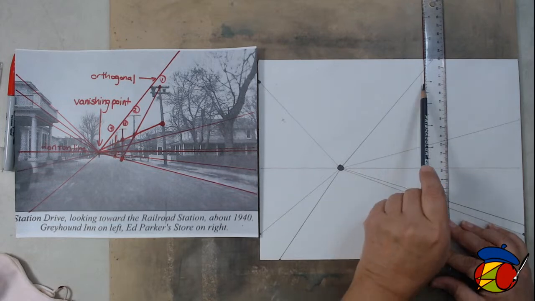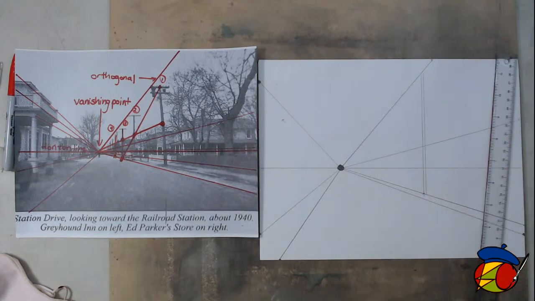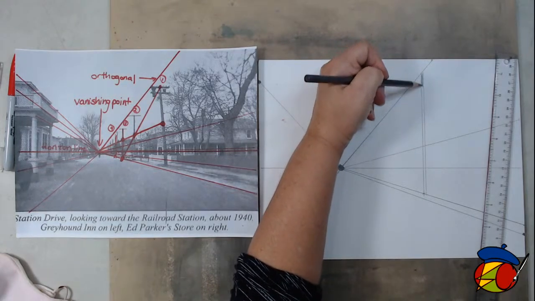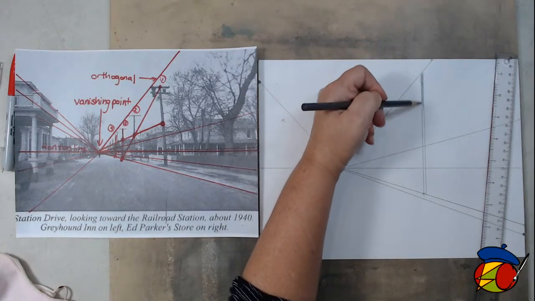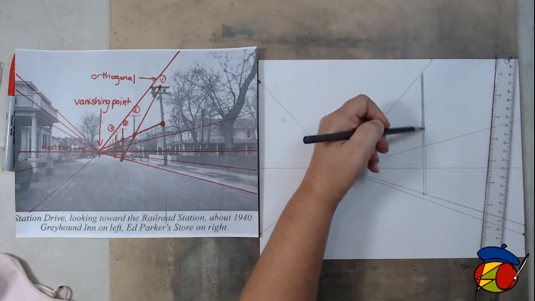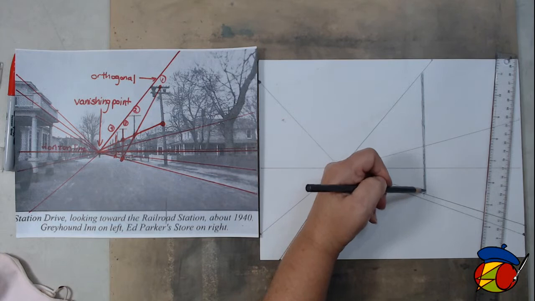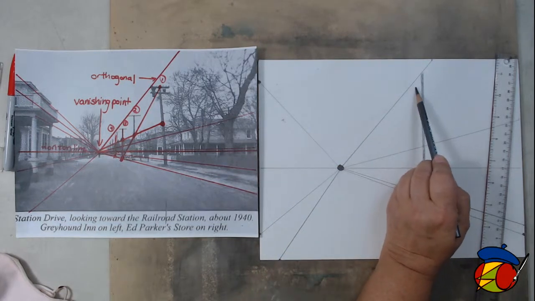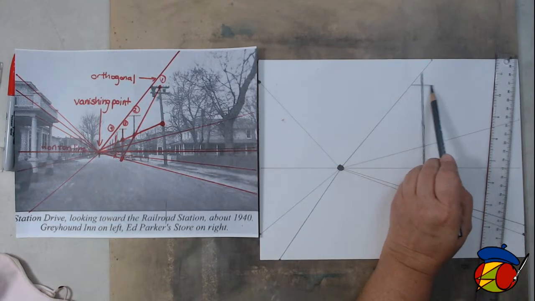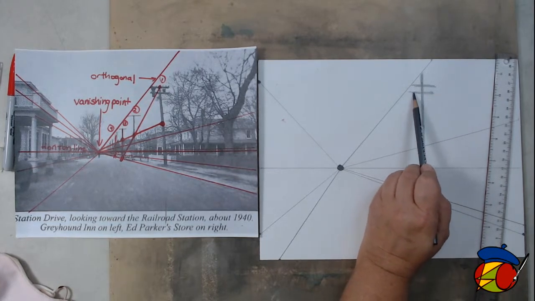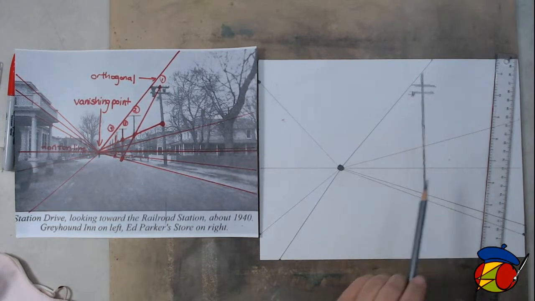And I'm going to give it a little bit of a thickness. Maybe I'll even color it in, just so that you can see it better. And here, we'll just make a quick reference to these telephone poles.